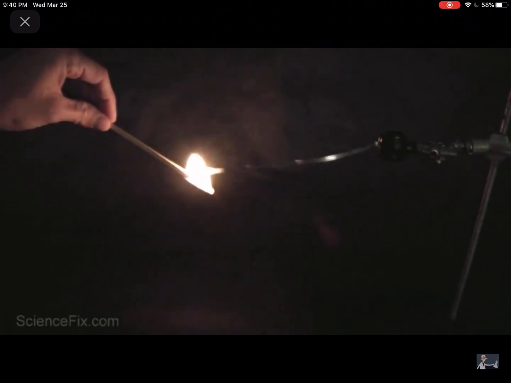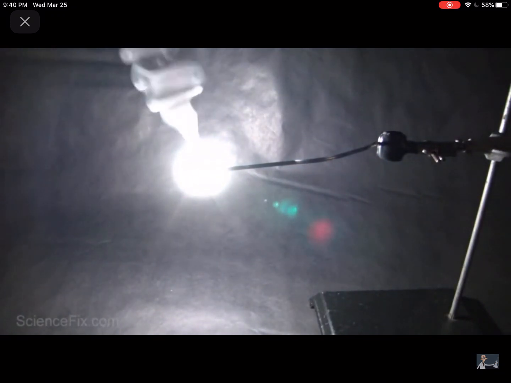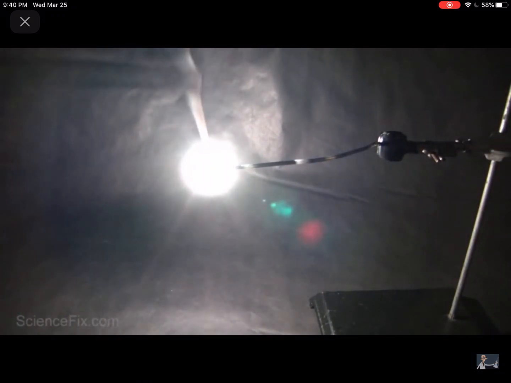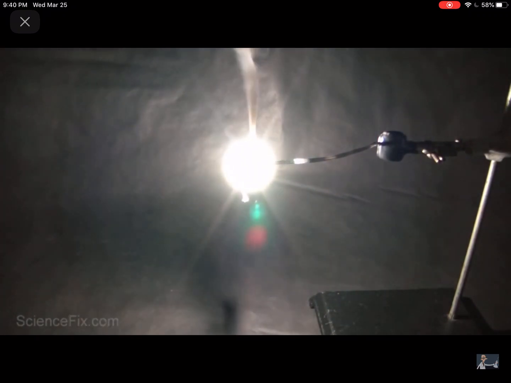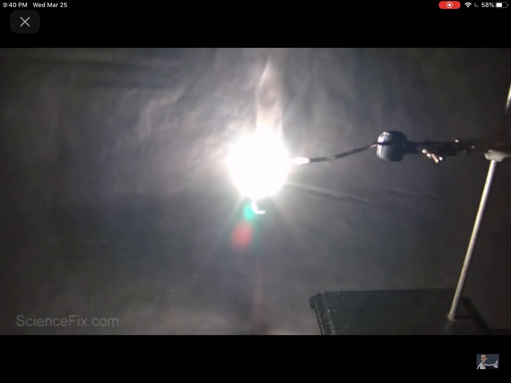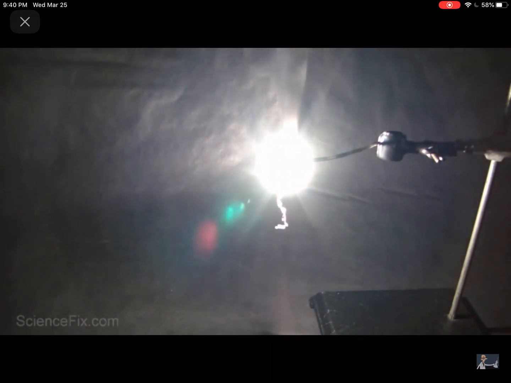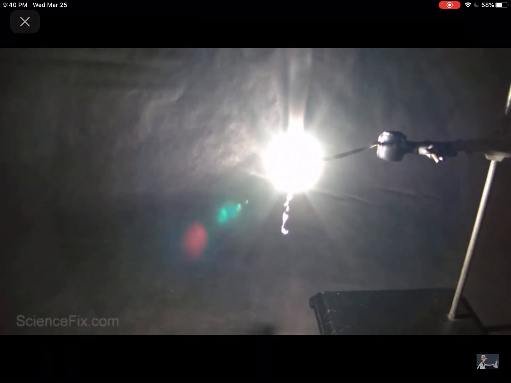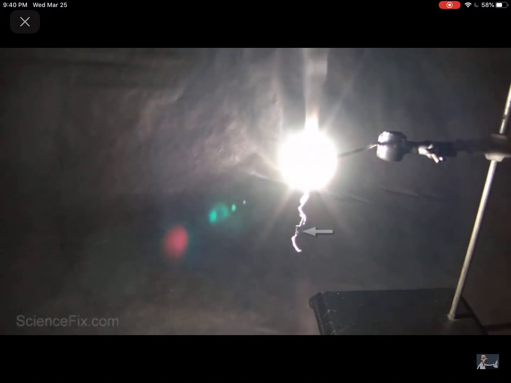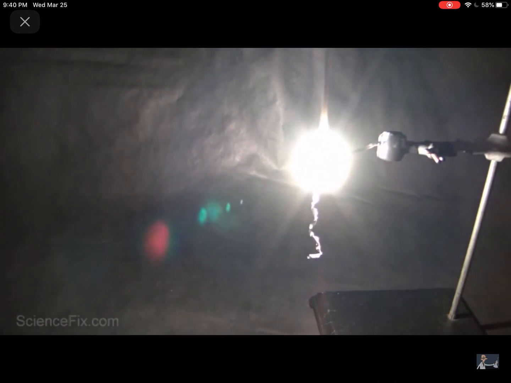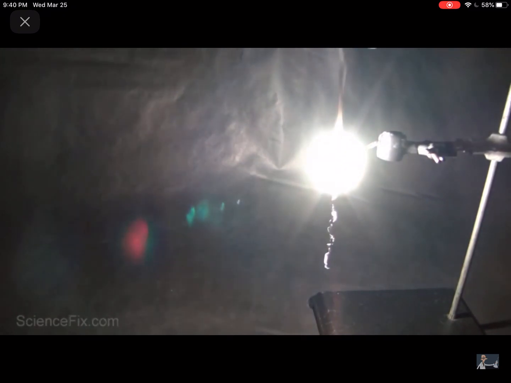If we supply some activation energy to it, we get a very robust reaction. It's obviously an exothermic reaction, producing lots of light, and all we're doing is burning the metal in the presence of oxygen, so we're making something new. You can see hanging on at the very bottom that new substance being made, where the arrow is. That substance is magnesium oxide.